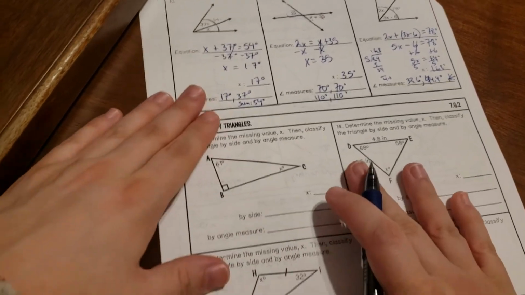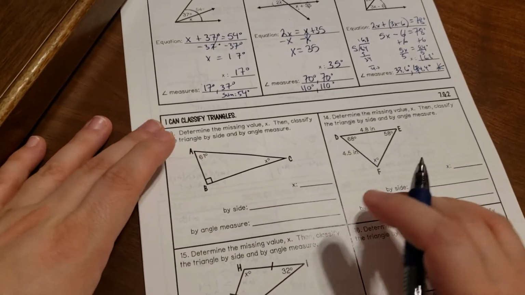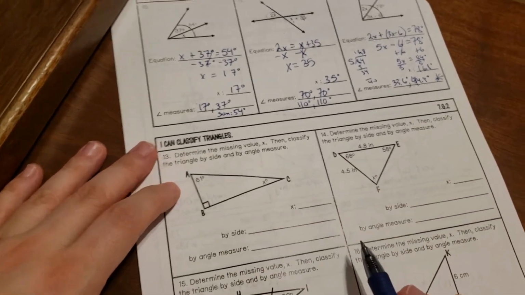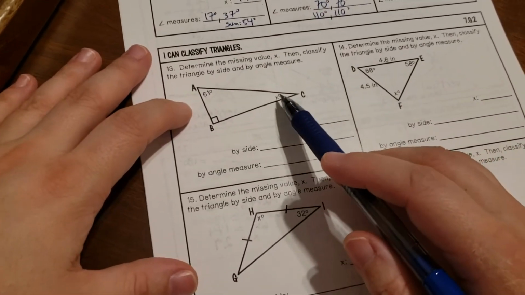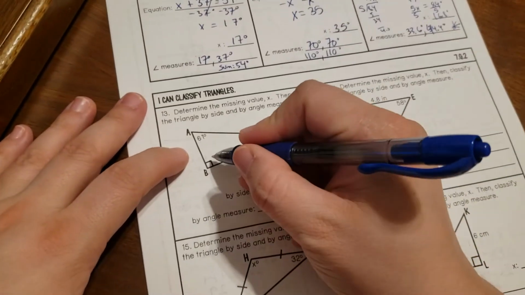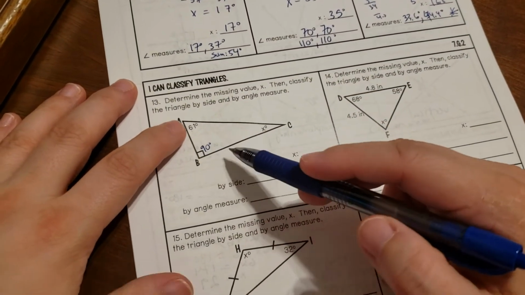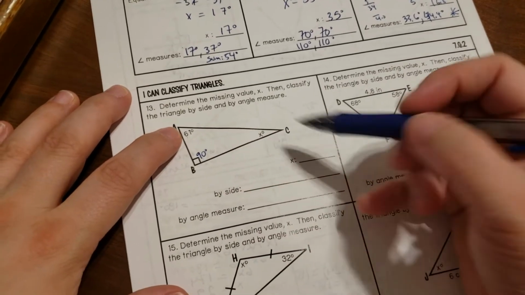This is all about classifying triangles, which is not the current standard. This is back from G2. And it's something we've done before. We can find the missing angle because this is 90 degrees. And then these three should all add up to 180, so that'd be 29 degrees.